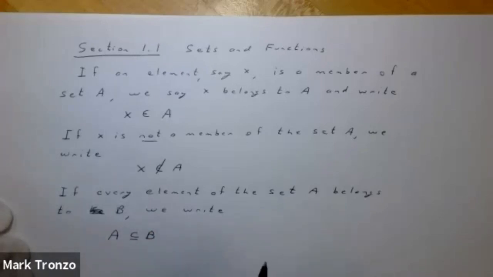Or sometimes you can even write it the other way, though it's a little bit unusual. We have the larger set on the left, and so you could write something like that. Oh, excuse me. If we write it this way, it has to go the other way like this.